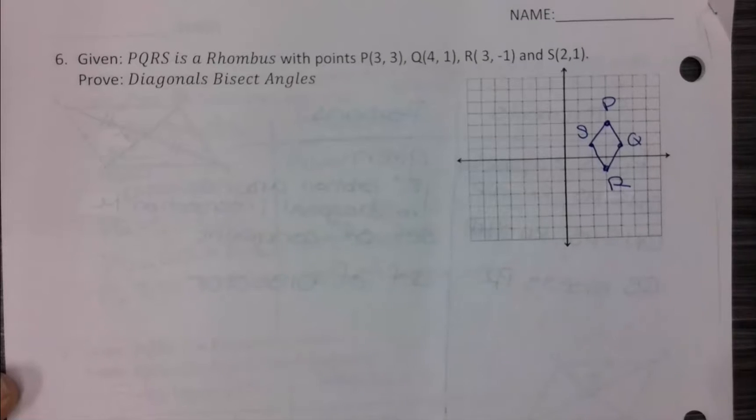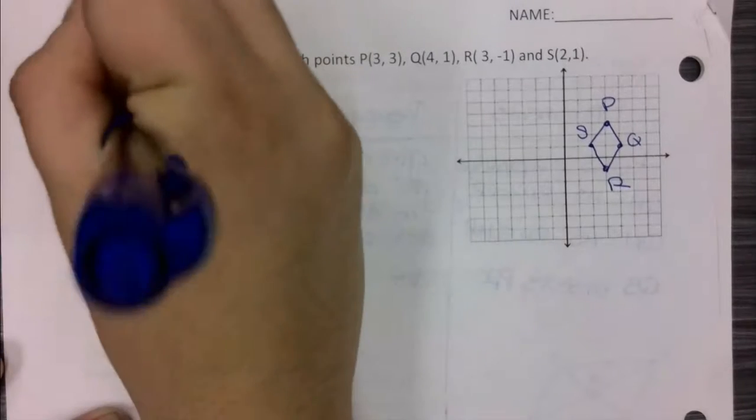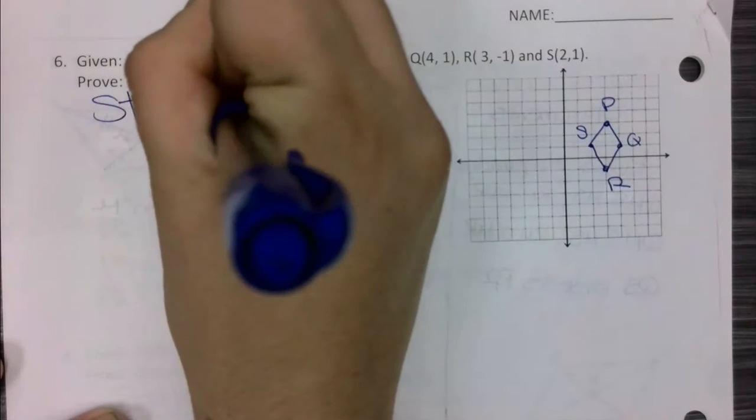Okay, this one is wanting me to prove that diagonals bisect angles. It's a rhombus. The given tells us that.